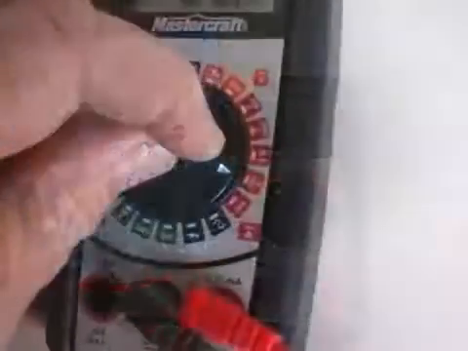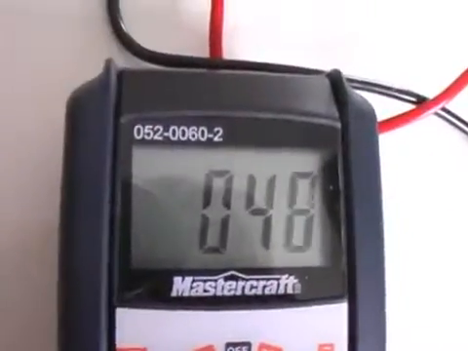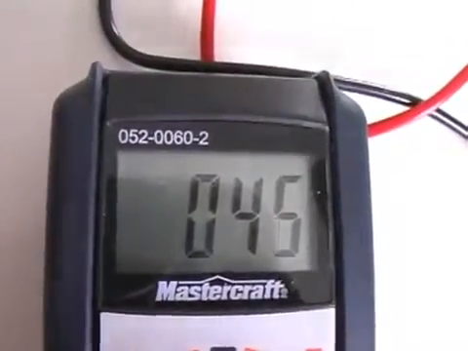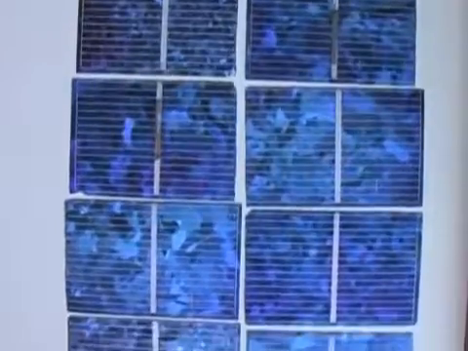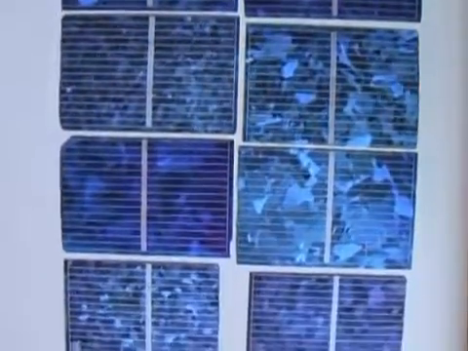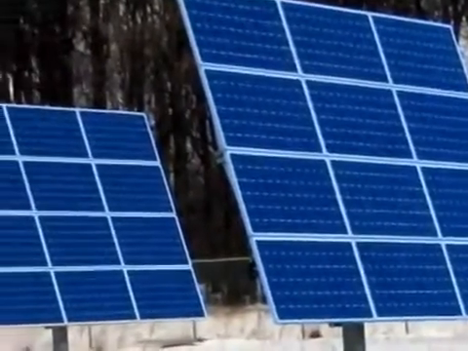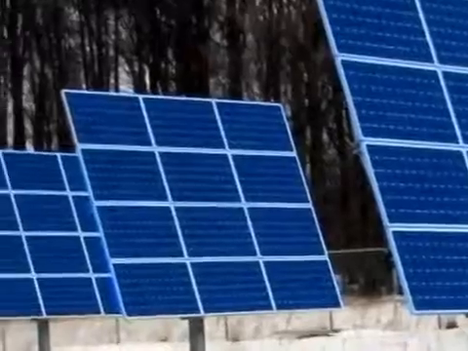The short circuit current output of a cell this size is small. Today I'm getting less than 50 milliamps. To produce higher voltages and currents, it is necessary to connect multiple cells in series and parallel. The large cells used in commercial installations are created by assembling multiple single cells into a panel.